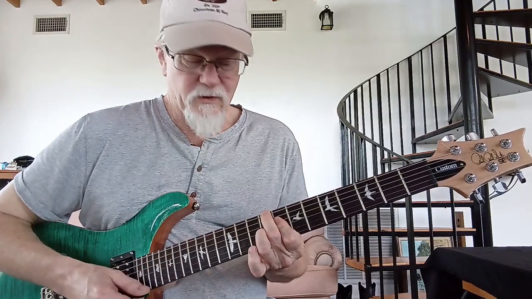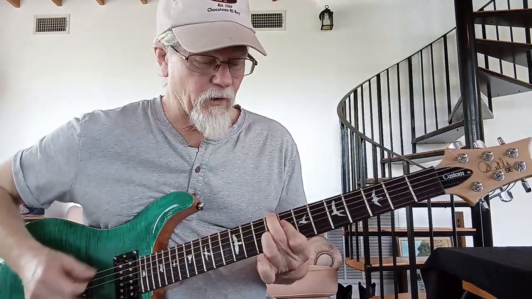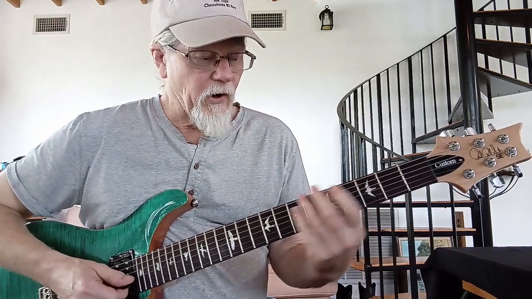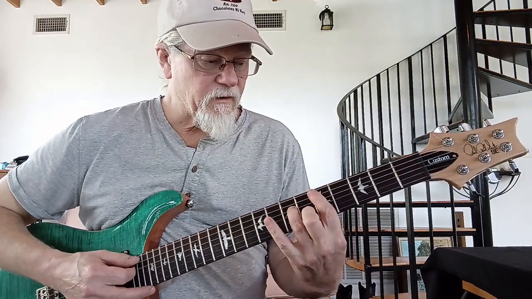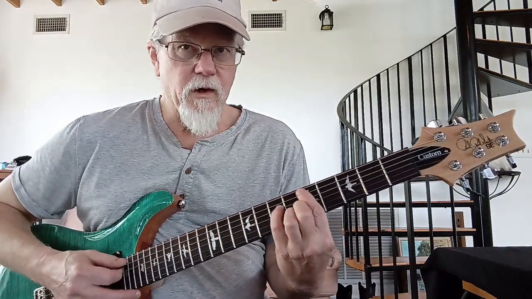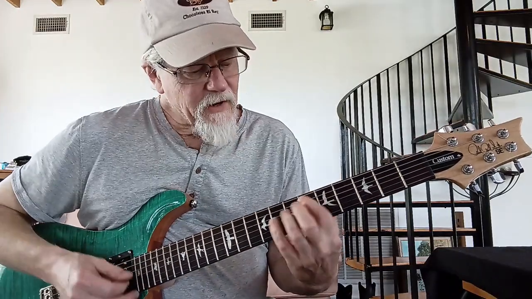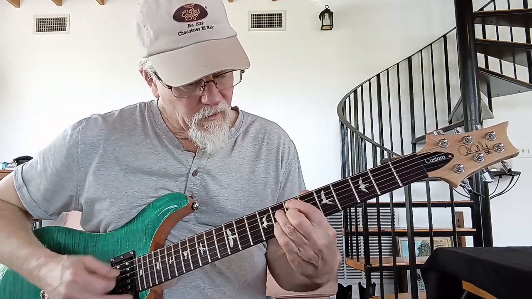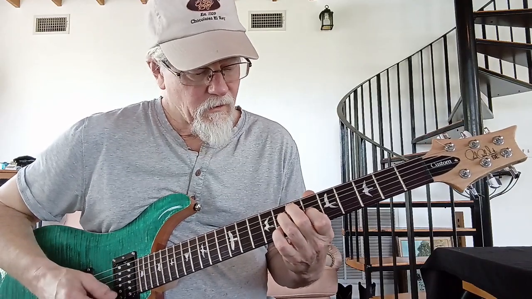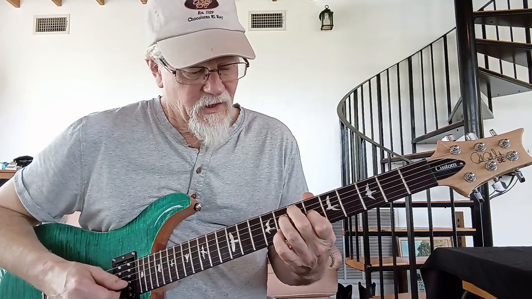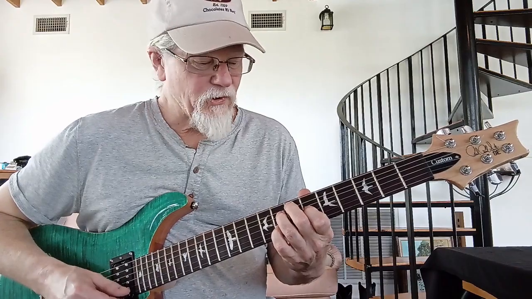So that becomes diminished, which we'll talk more about in a minute. We already said that it's Aeolian with a natural 7, and then it becomes Locrian with a natural 6, and that can also be a diminished chord.